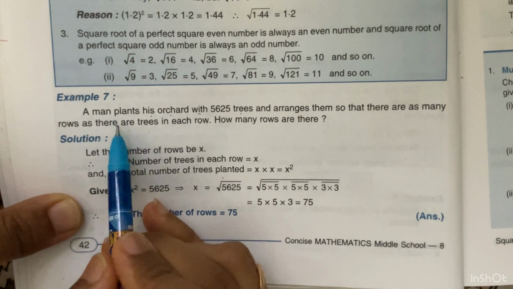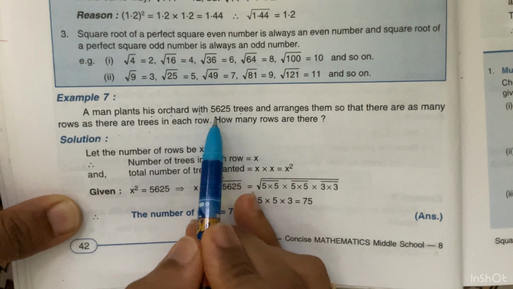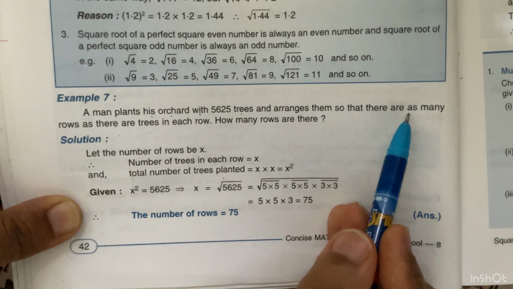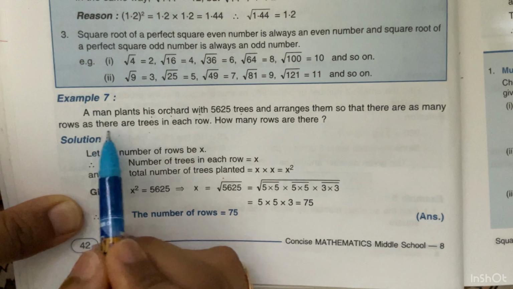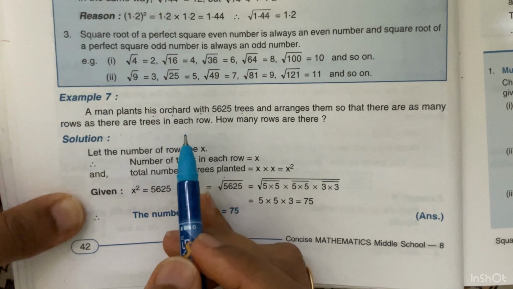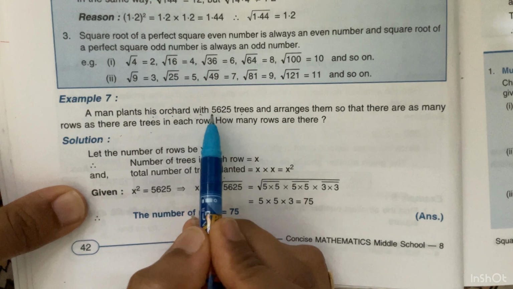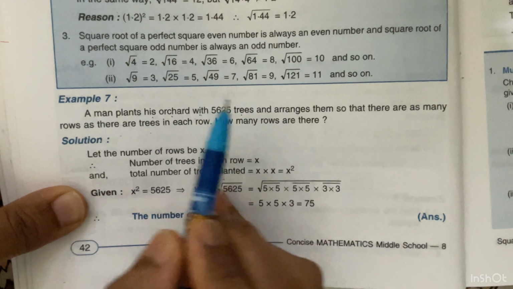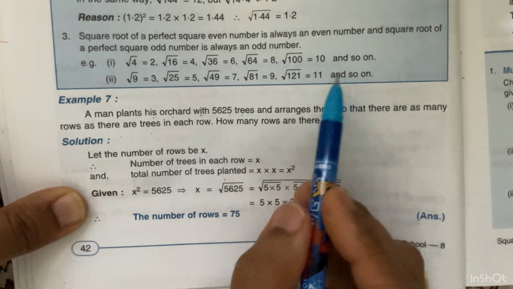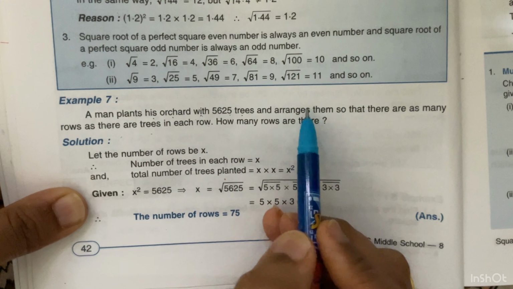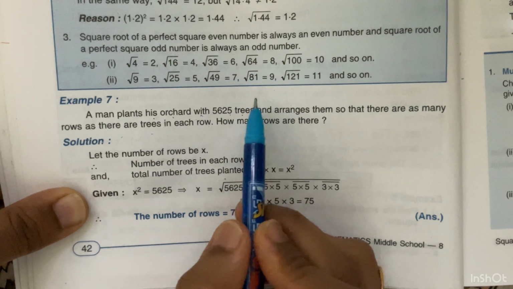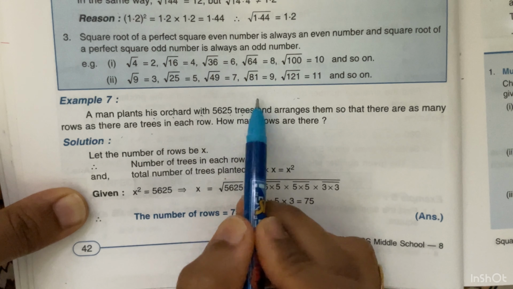Example number 7. A man plants his orchard with 5,625 trees and arranges them so that there are as many rows as there are trees in each row. How many rows are there? So in his orchard there are a total of 5,625 fruit trees. Okay, and how he wanted to plant is, if there are 10 rows, in one row there will be 10 trees, and in the next row again 10 trees.